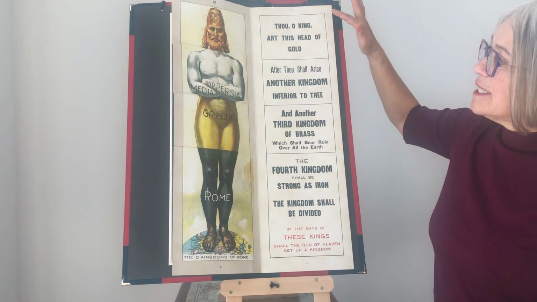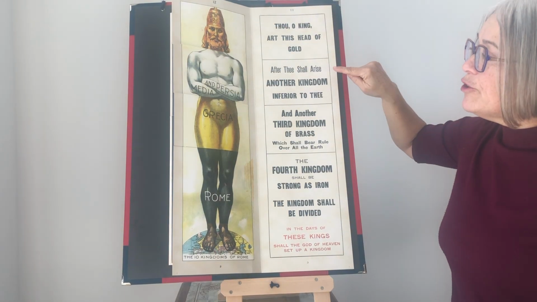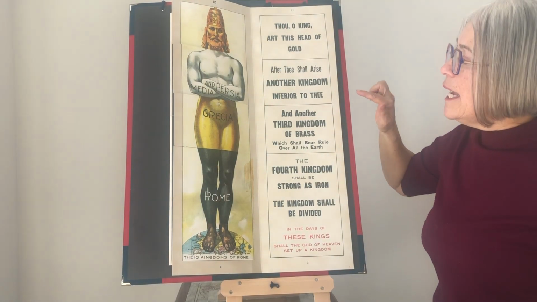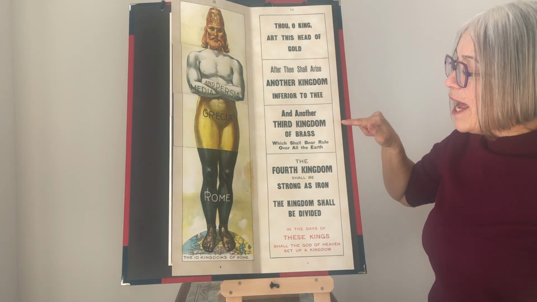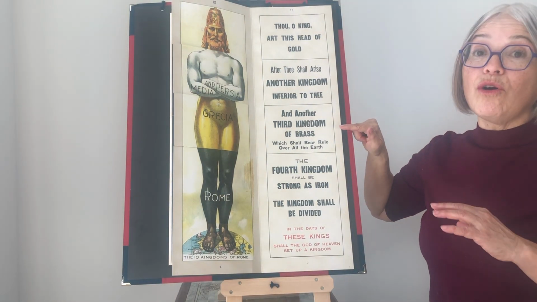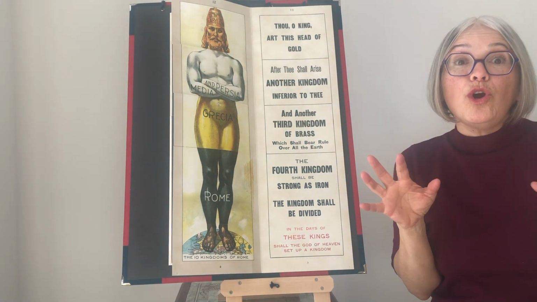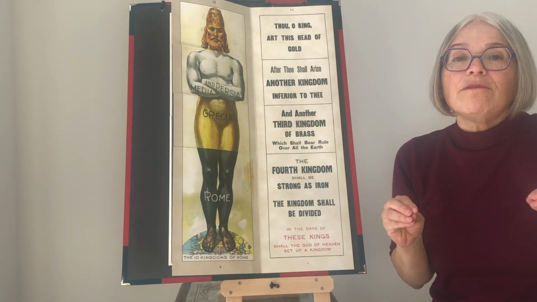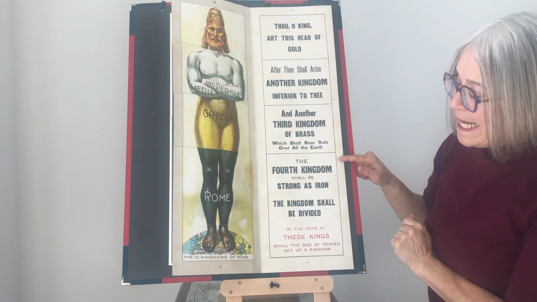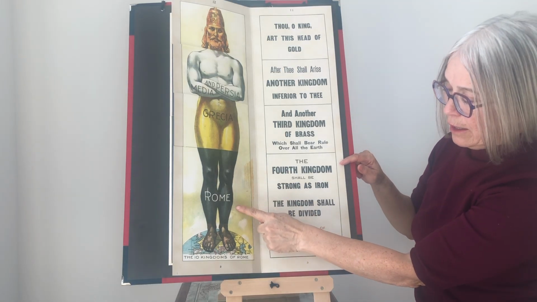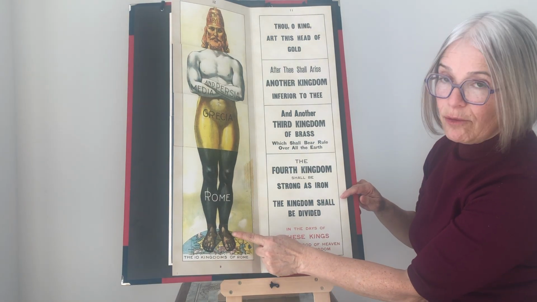And Daniel said, "Thou, O king, art the head of gold," Babylon. "After thee shall rise another kingdom inferior to you, and another third kingdom of brass, which shall bear rule over all the earth." Remember that these kingdoms are world powers that dominate the world. And the fourth kingdom shall be strong as iron. The kingdom shall be divided right here at the feet, iron and clay.